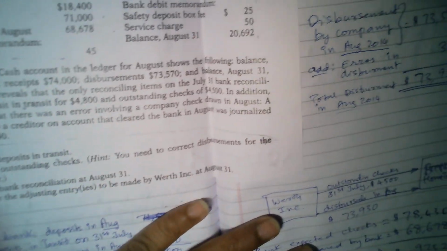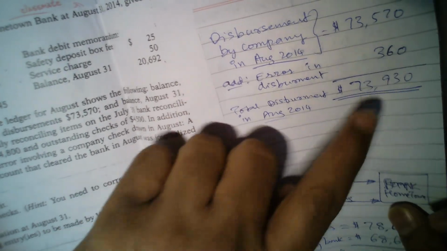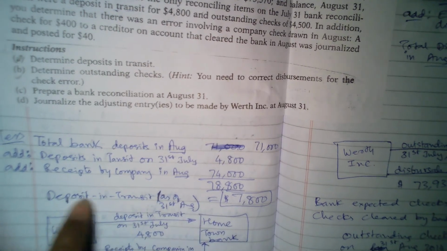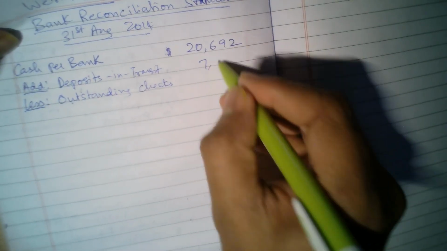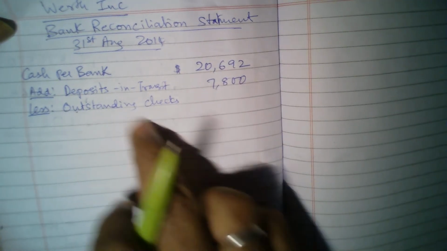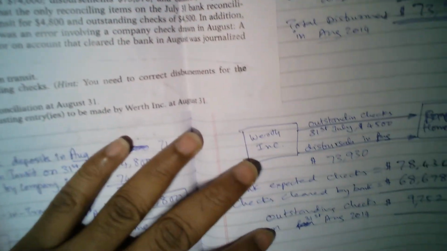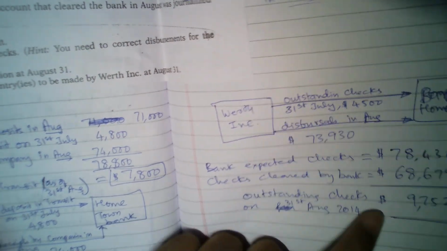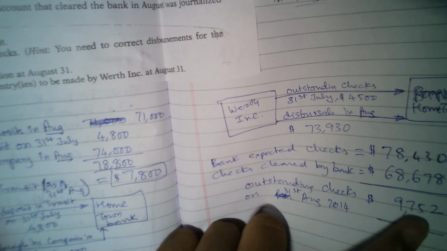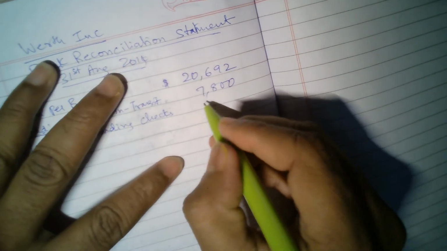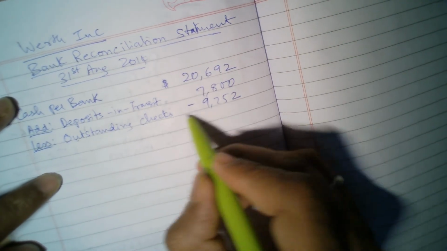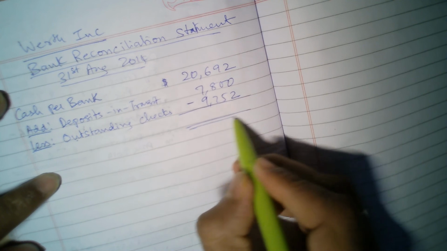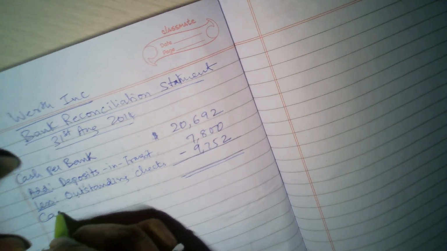What are the deposits in transit? Here we have calculated deposits in transit is 7800. And outstanding checks? Here we calculated 9752. So this is the outstanding checks, 9752. This is less, so I'm putting a minus sign here.